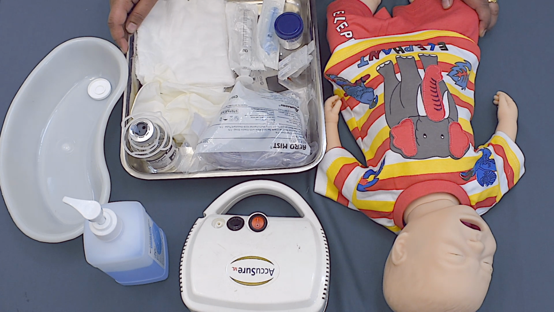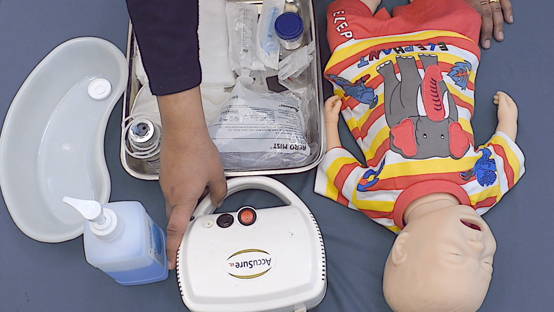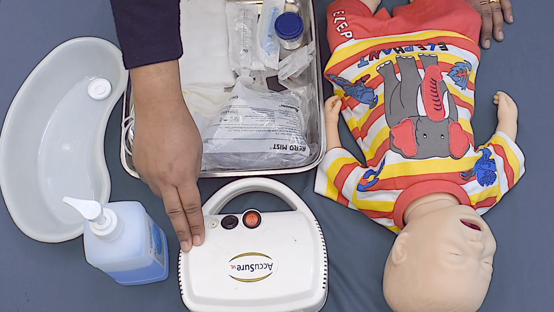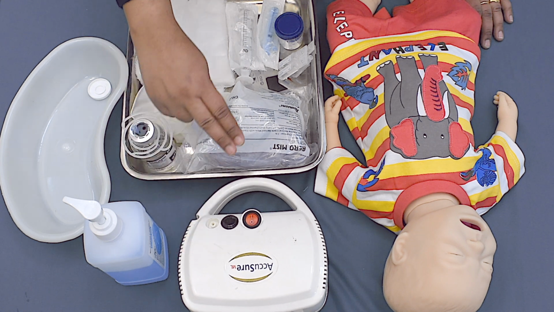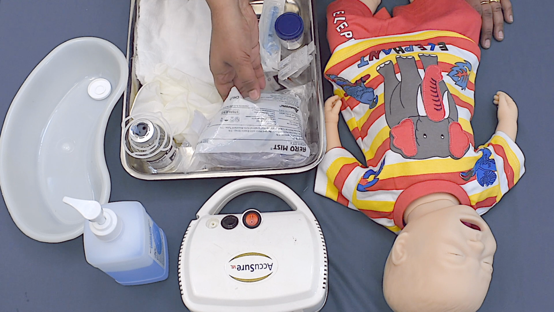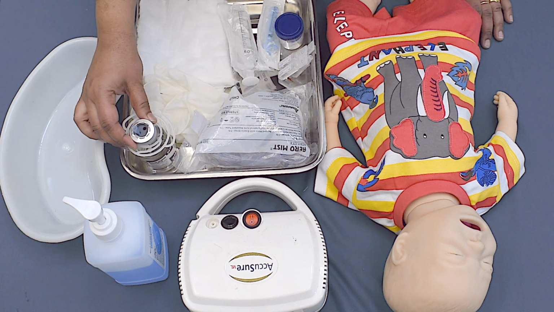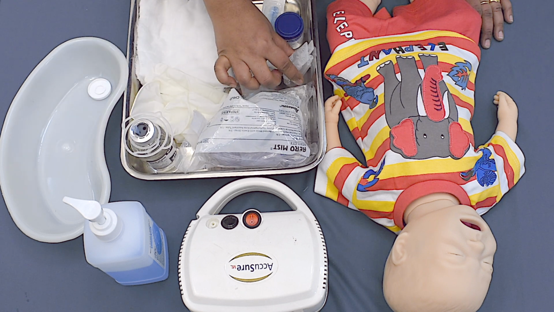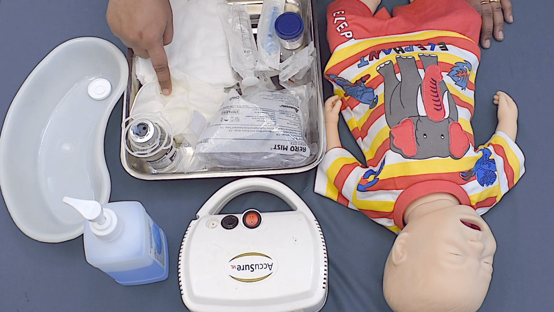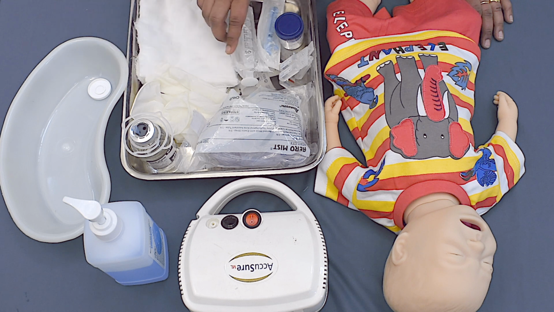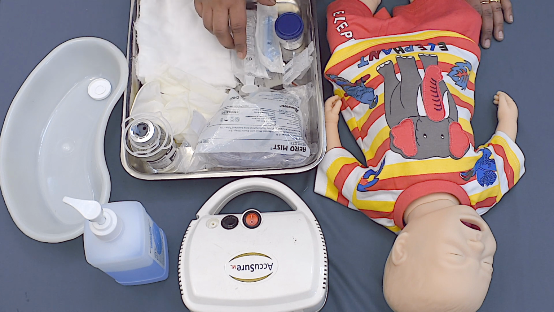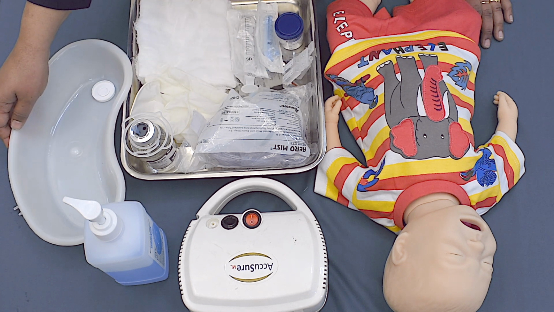So, for this procedure we need a compressed gas source or a nebulization machine, a nebulization kit, normal saline, prescribed medications, a pair of clean gloves, some dressing pads or a face towel, syringes of appropriate sizes and a kidney tray.